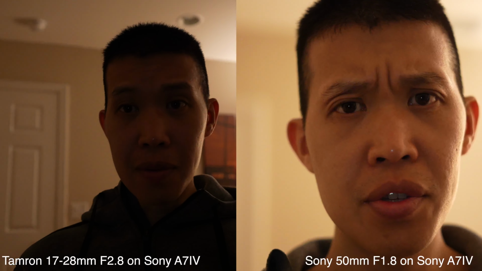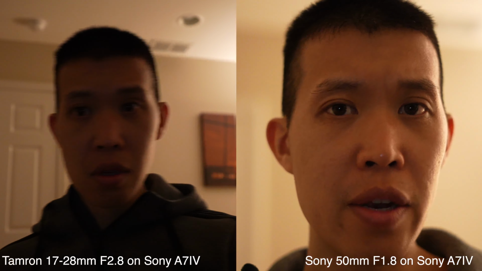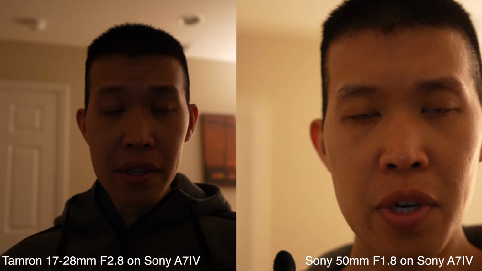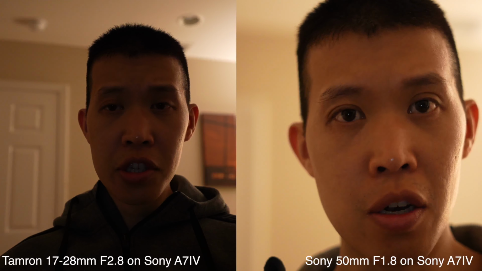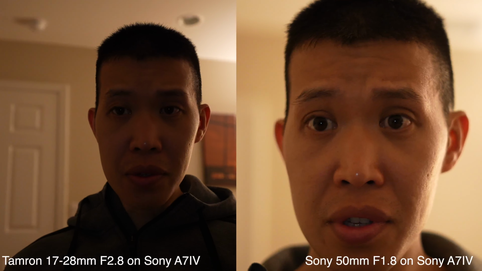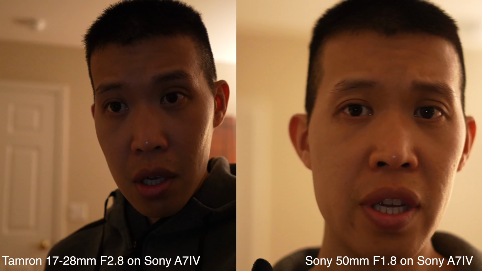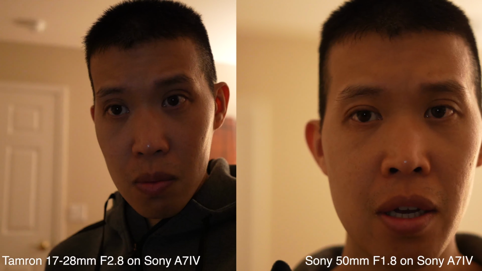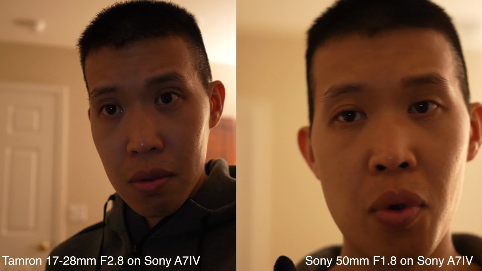So now we are looking at the Tamron on the left and the Sony on the right. Here you can see a much larger difference at f2.8 on the left and f1.8 on the right. We can modify the ISO on the left and allow ourselves to get more light, but at the expense of more grain in the image.